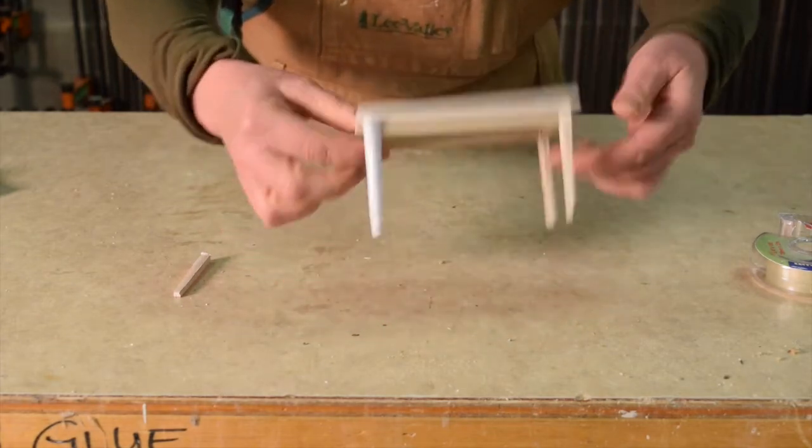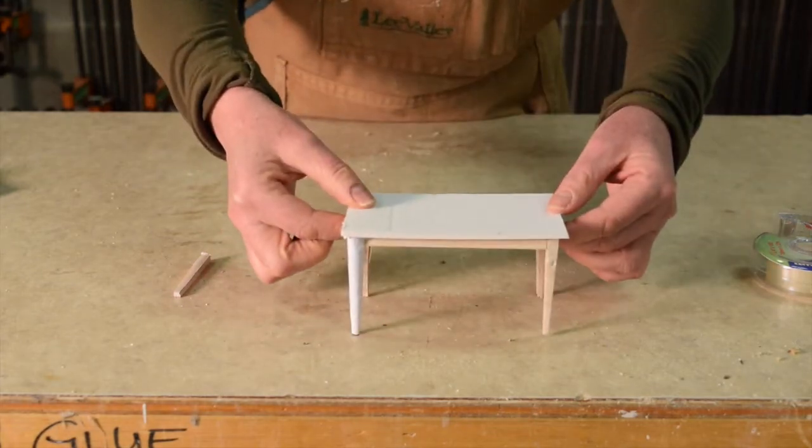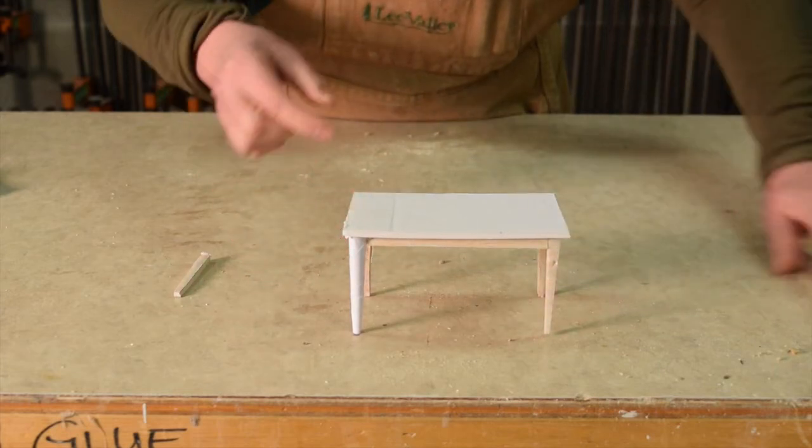So now what we can do is compare the round tapered leg to the square tapered leg. We can also experiment with different tapers for both the round and the square leg. If we like the round tapered leg better, we can remove all the square legs and replace them with round tapered legs. The whole idea here is to experiment, to be able to remove parts of the sketch model and replace them with other parts to see what they look like.